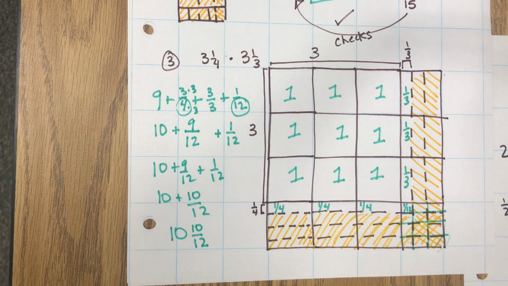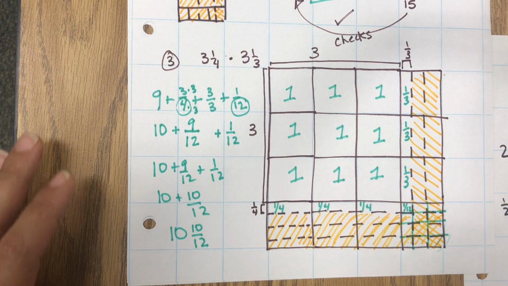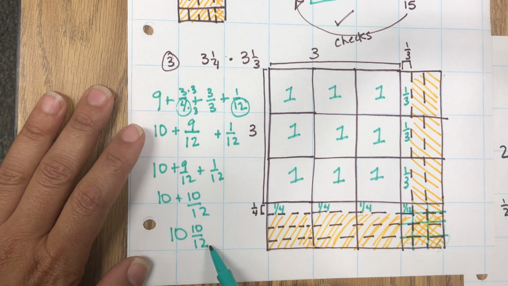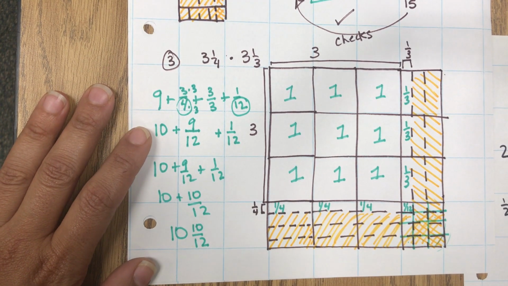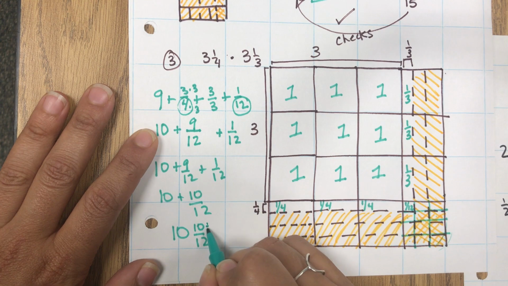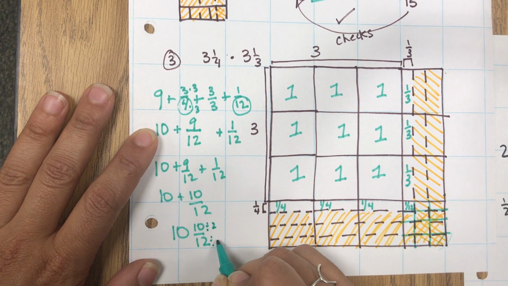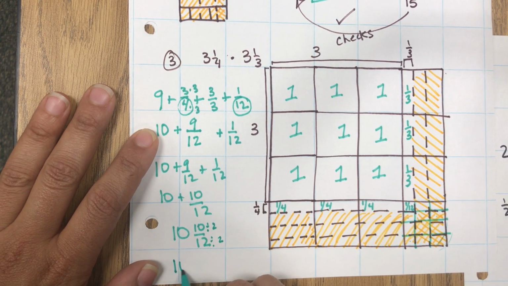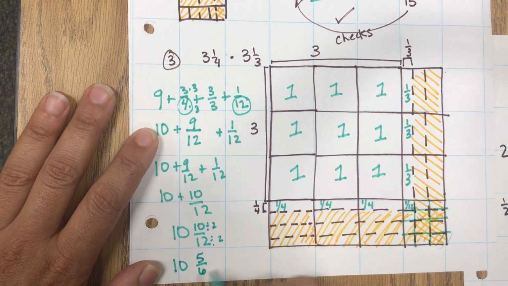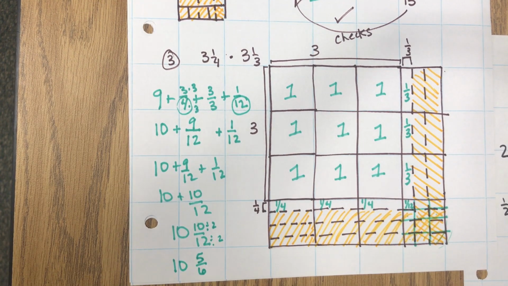I have to double check that this fraction is in its lowest terms or completely simplified. I notice that 10 and 12, they share a factor of 2, so divide them both by 2. And I get 10 and 5/6. So I'm going to go ahead and quickly check my answer.